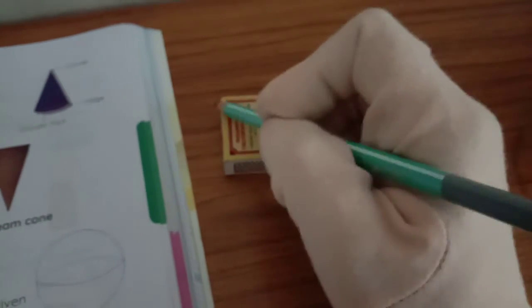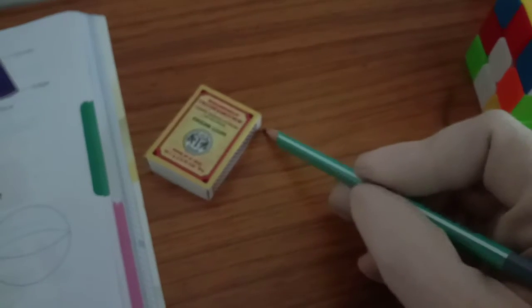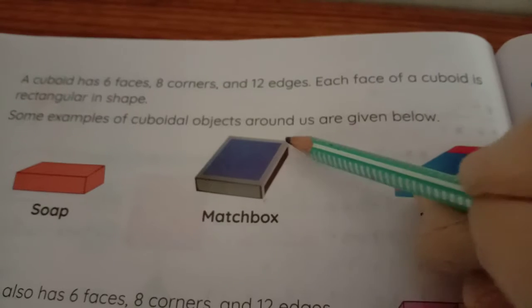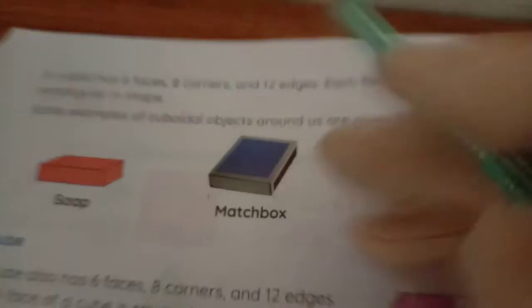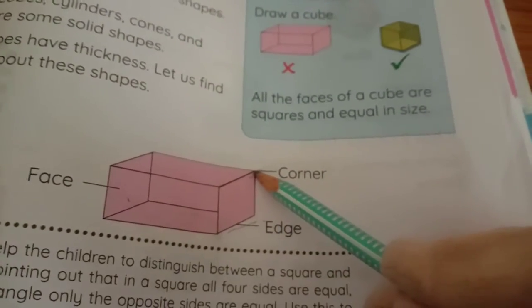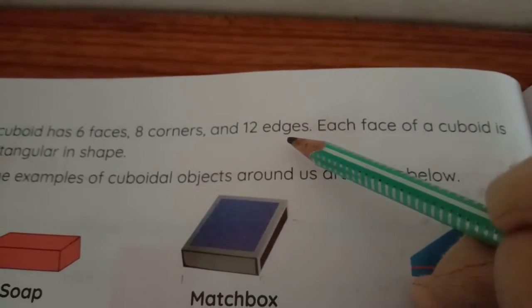Now the 8 corners. Let's look at this corner: 1, 2, 3, 4, and on the downside 5, 6, 7 and 8. How many corners? 8 corners. See here also it is given: this is a point where lines touch, that is the corner. So how many corners does a cuboid have? 8 corners and 12 edges.